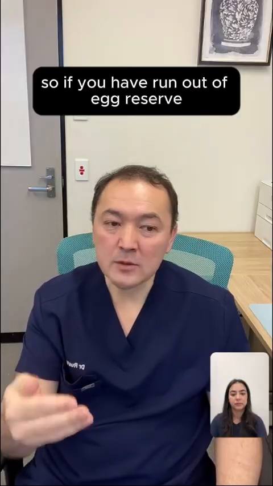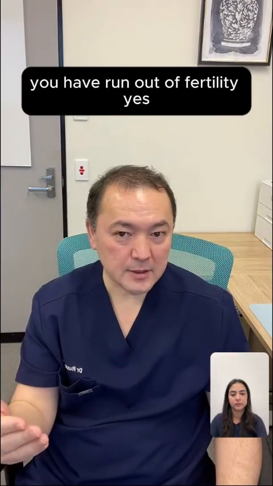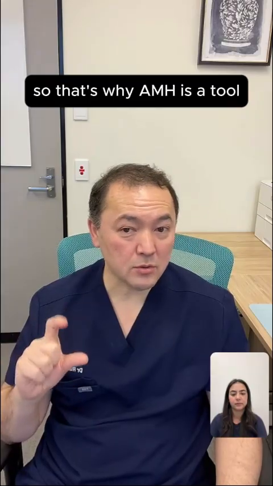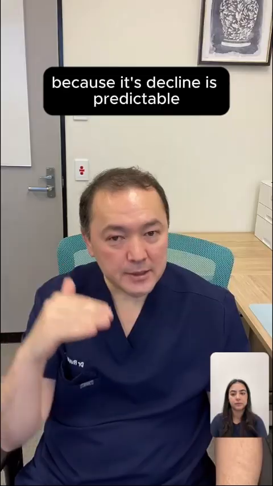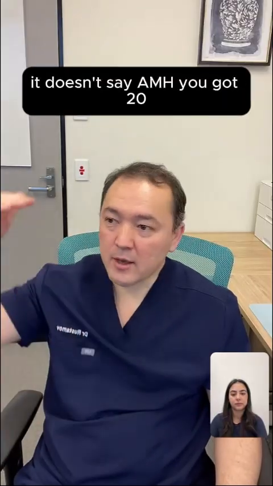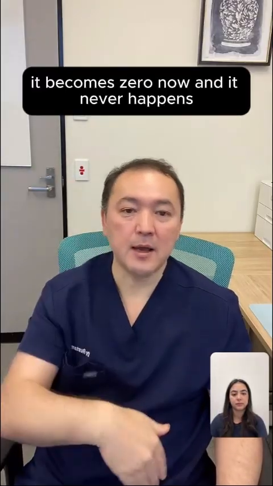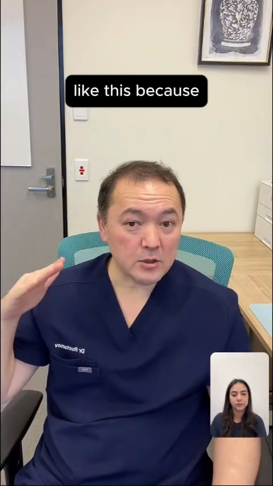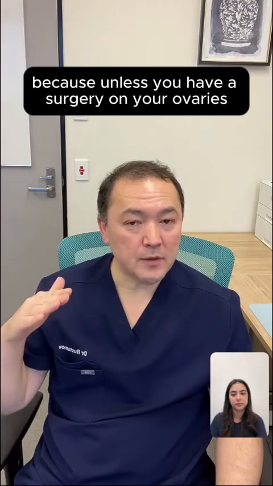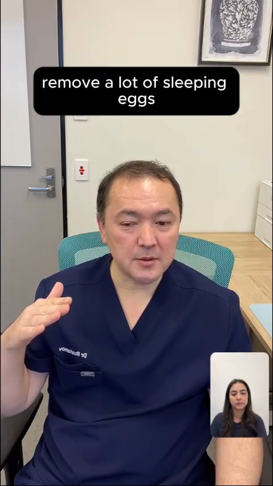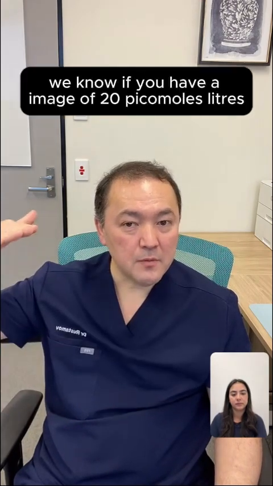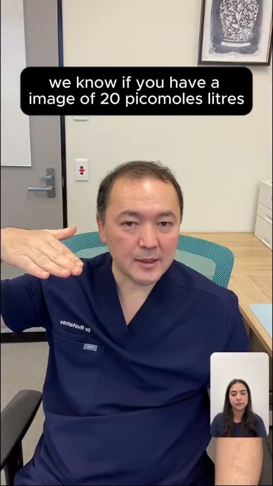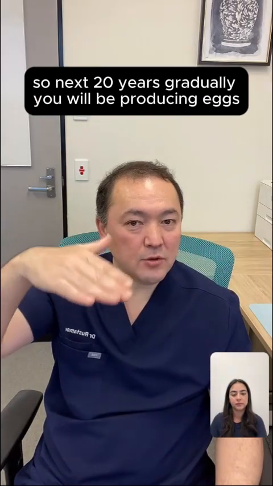So if you have run out of egg reserve, you have run out of fertility. That's why AMH is a good tool for fertility screening. Why? Because its decline is predictable. It doesn't just drop. It doesn't go that your AMH is 20 and after 3 years it becomes 0. No, it never happens like this, unless you have surgery on your ovaries that removes a lot of sleeping eggs, or you have chemo or radiotherapy. If you have an AMH of 20 picomoles per liter, then for the next 20 years you will gradually be producing eggs.